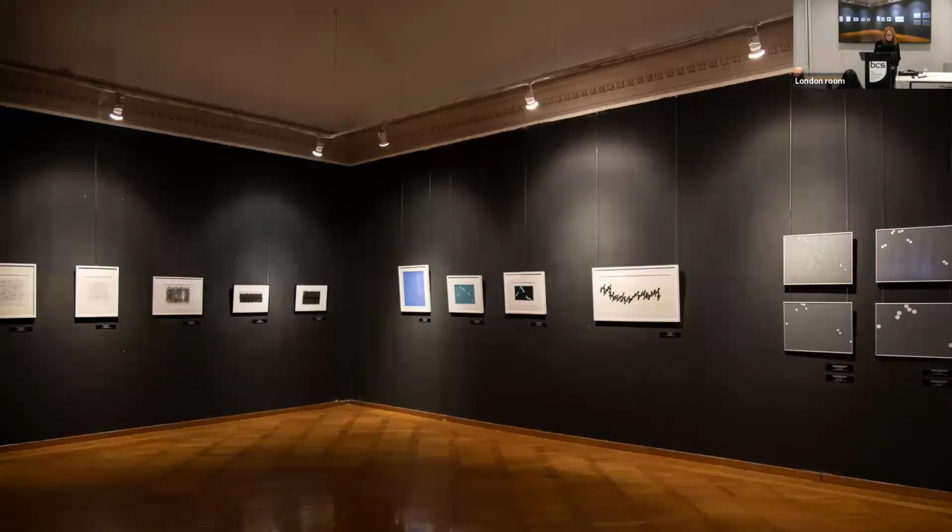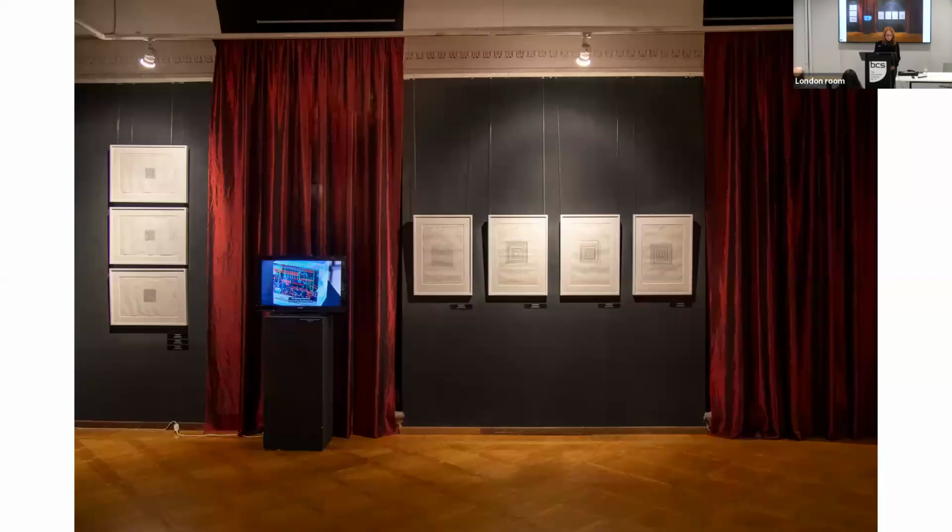And this is another side of the room about this thematic line. And it was also an opportunity to show a really new project that we were working on together.